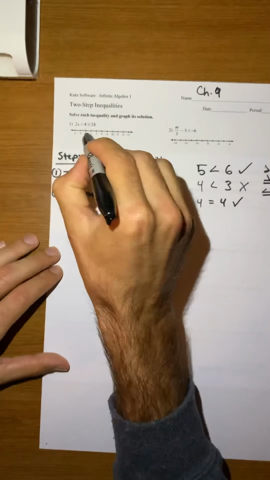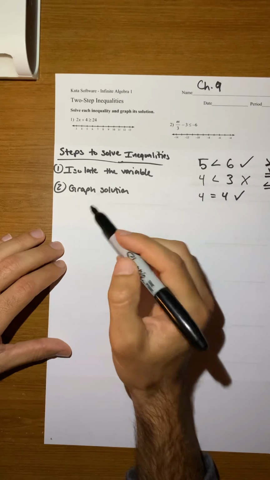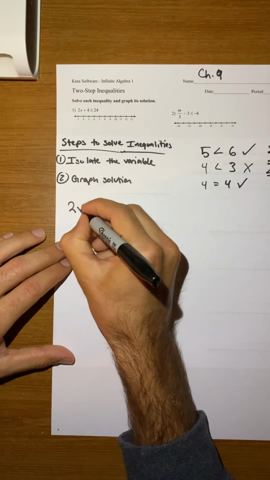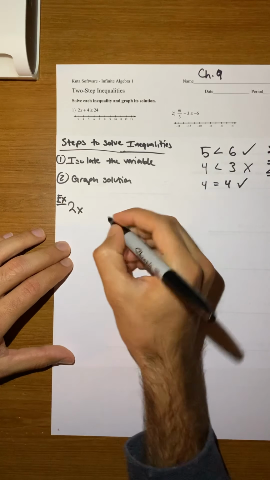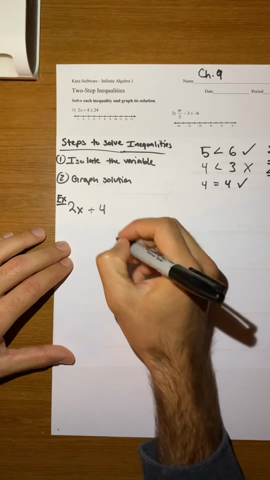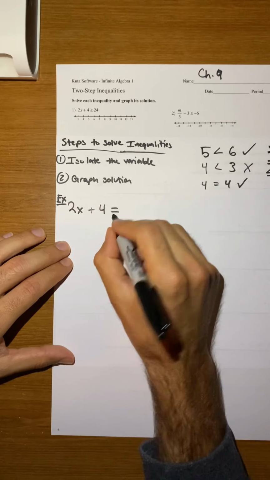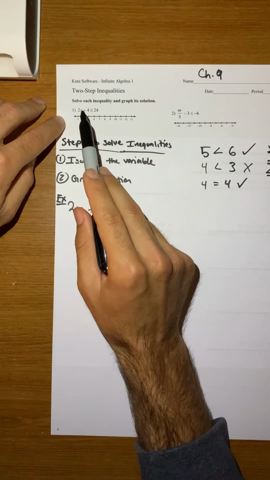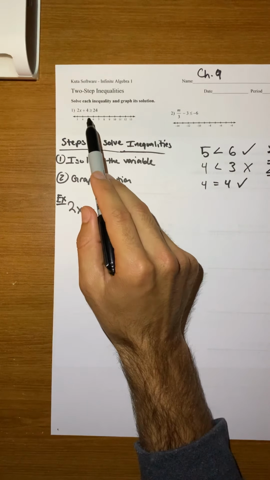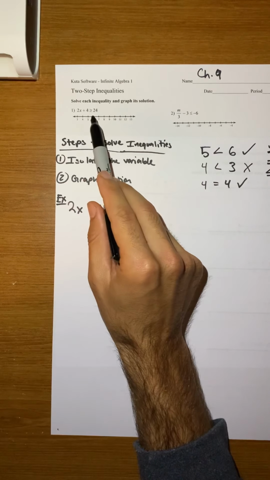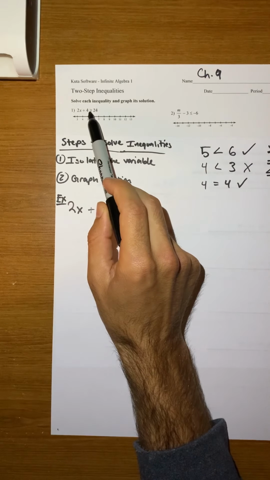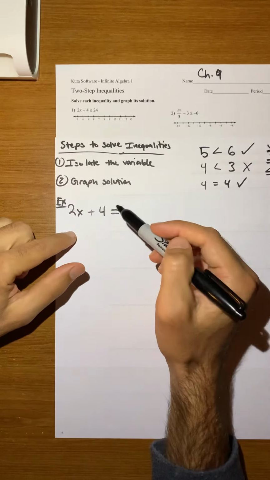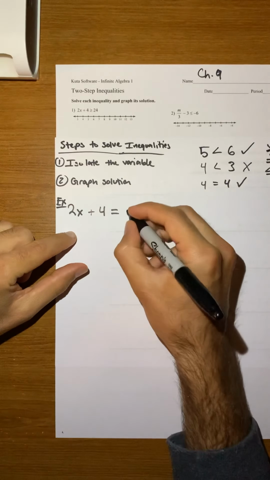Before we get into the inequalities, let's use a simpler example that's very similar to this. 2x plus 4 equals 24. It's very similar to this one right here. This is actually the same problem that you are going to do for this week's assignment, the first one. Instead of the greater than or equal to, I'm using the equal sign because I want to show you the same steps apply for solving these.